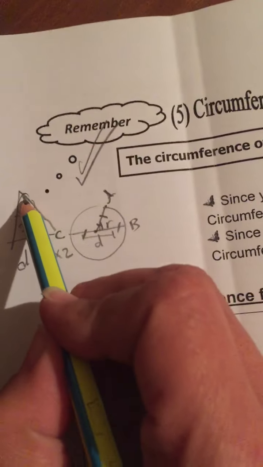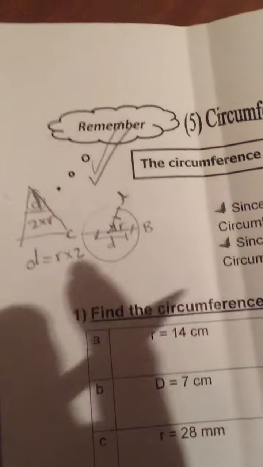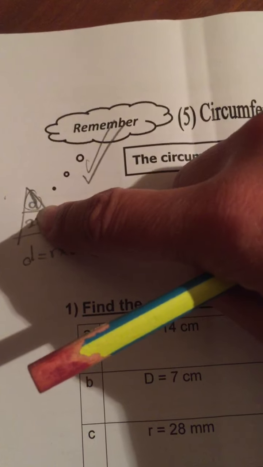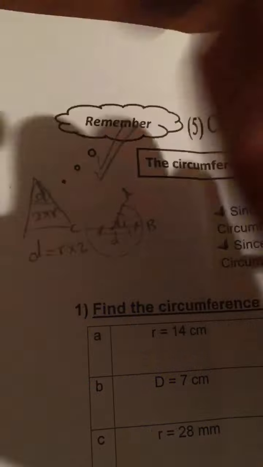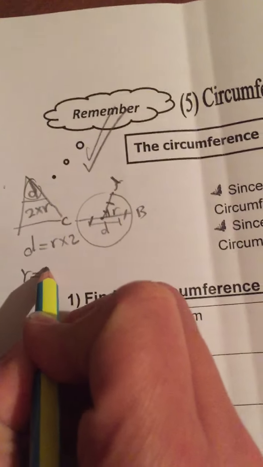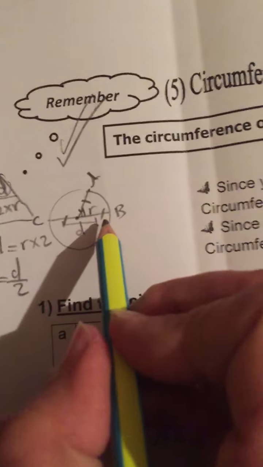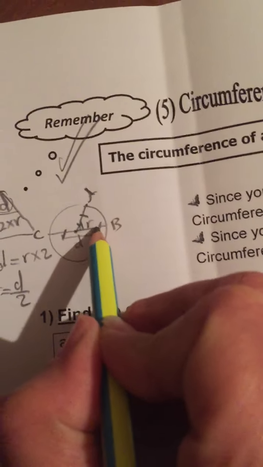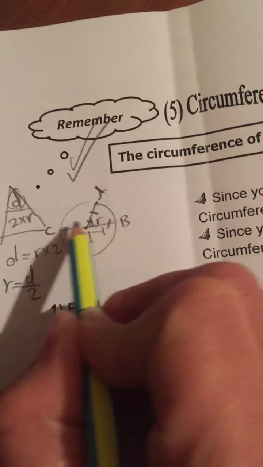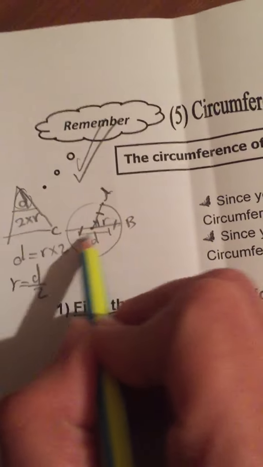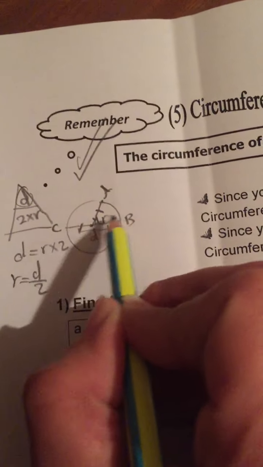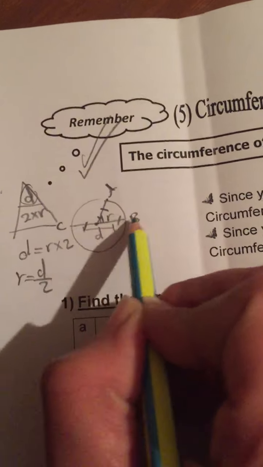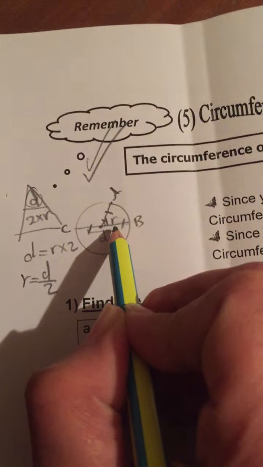Or if I have the length of the diameter and I want to calculate the length of the radius, let's cover the length of the radius. Radius equals diameter over 2. Or I can do it mentally. If the radius is 2, I can do 2 plus 2, or 2 times 2 equals 4. If the diameter CB is 10, I will divide 10 by 2 to get the radius, which is 5.